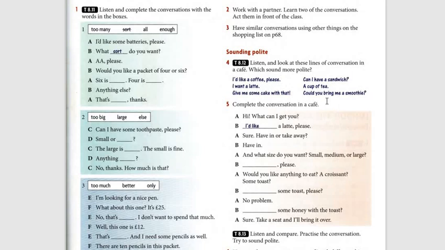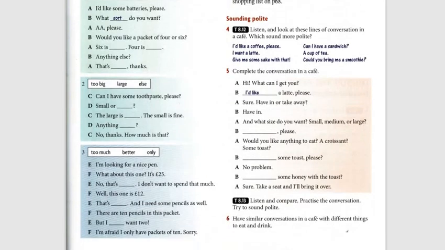This will be a homework for you, in order to use the correct answer.